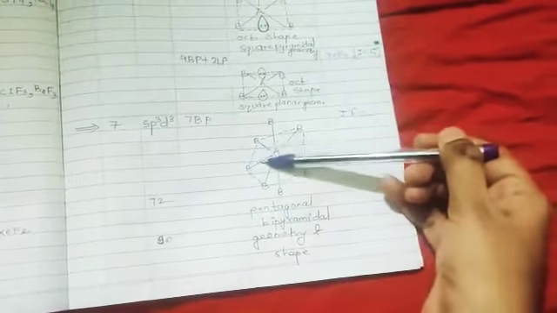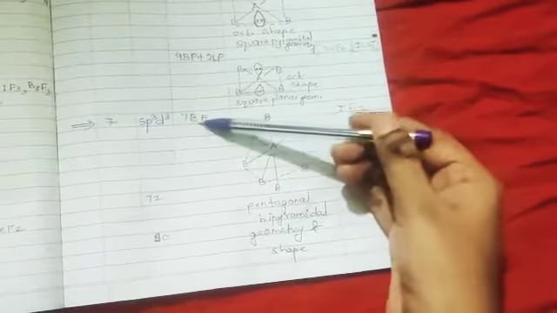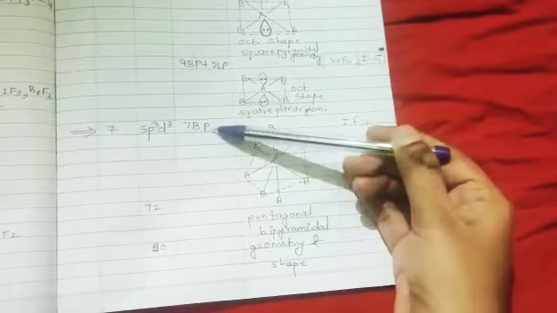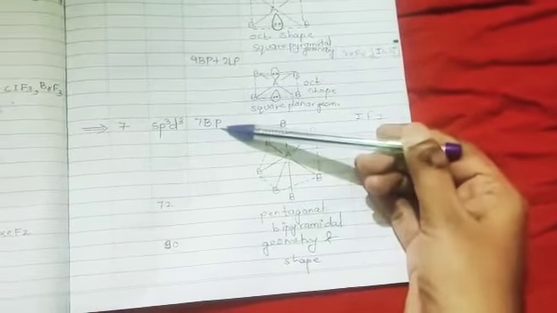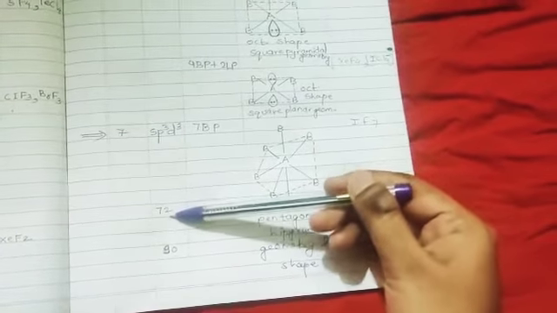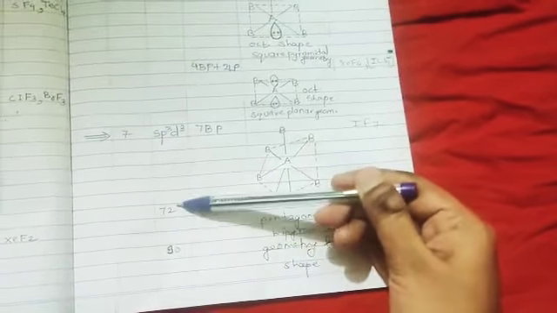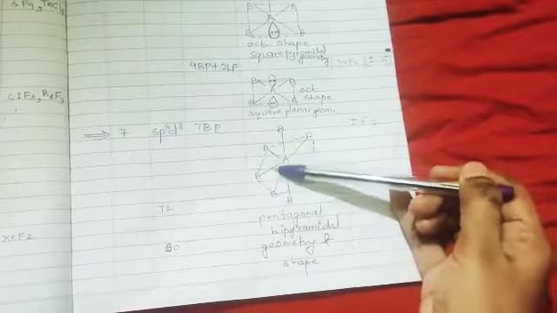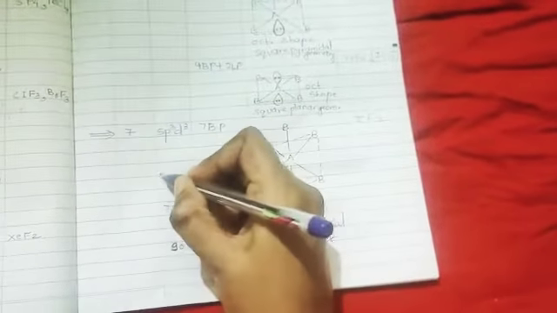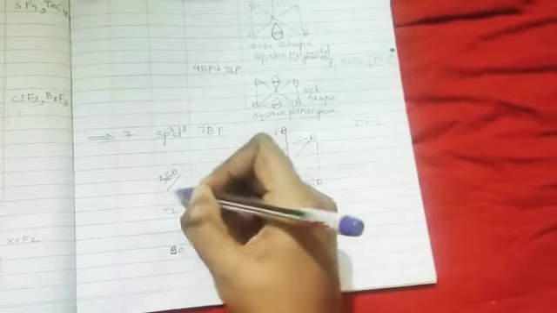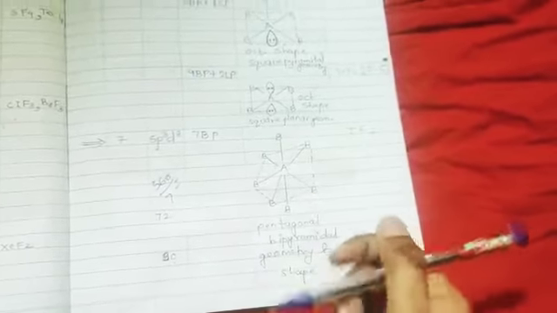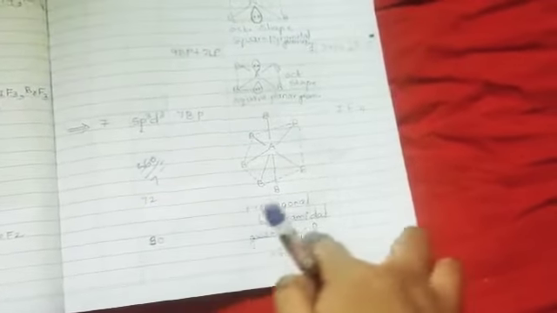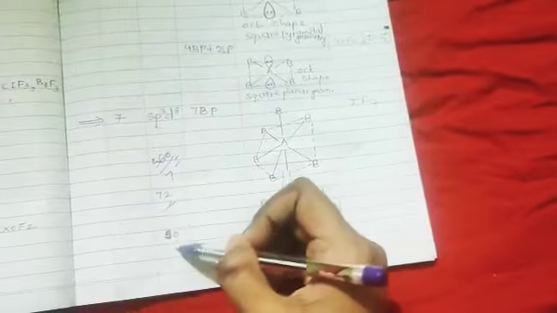It has no distortion because lone pairs are not present here, but the bond angles here are the standard 72 and 90 degree, which we don't calculate from 360 divided by 7. So next, these are the standard ones observed.